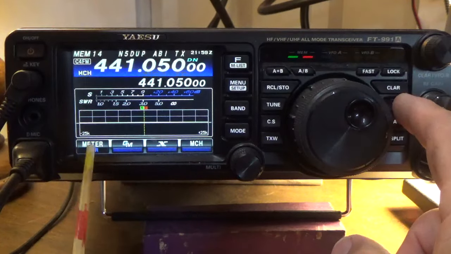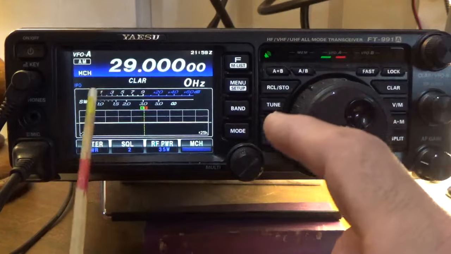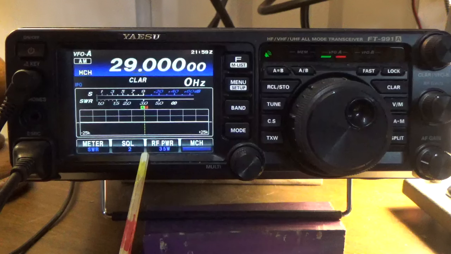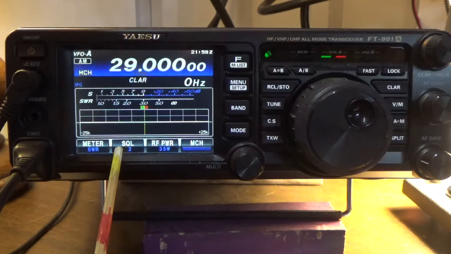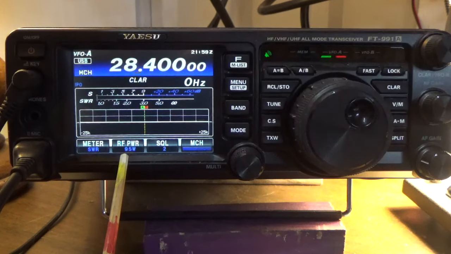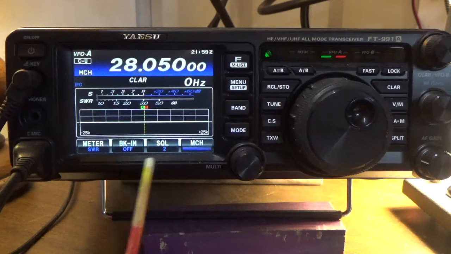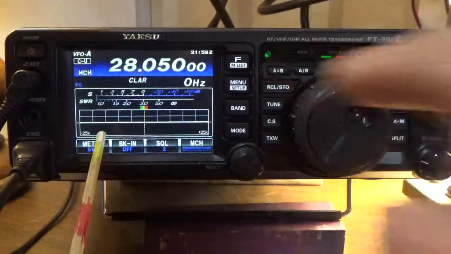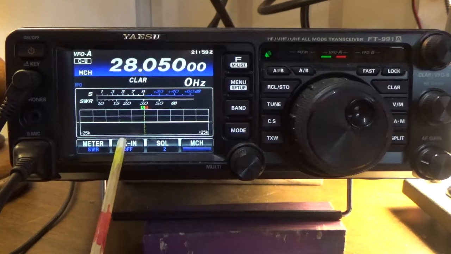In C4FM, I have it set up this way. AM, I have it set up this way here. And like I said, if I go to sideband, it's a little bit different. And if I go to CW, it's also different here. So anyway, it's kind of configurable, but let me show you how to configure these. I'm going to move some things around.